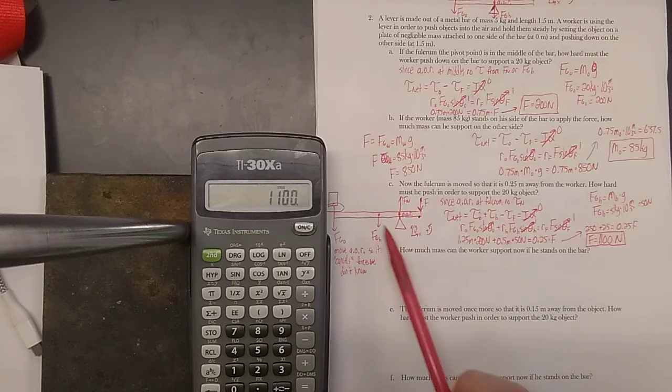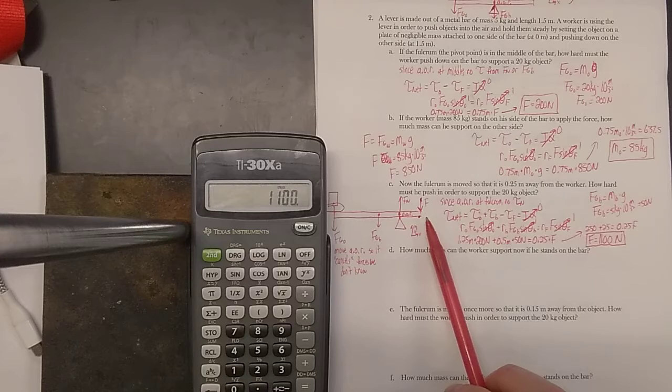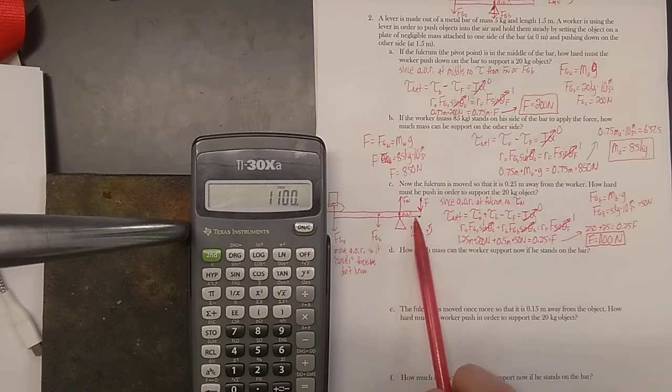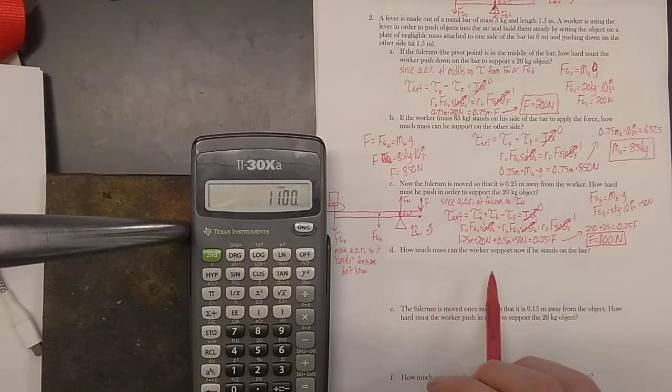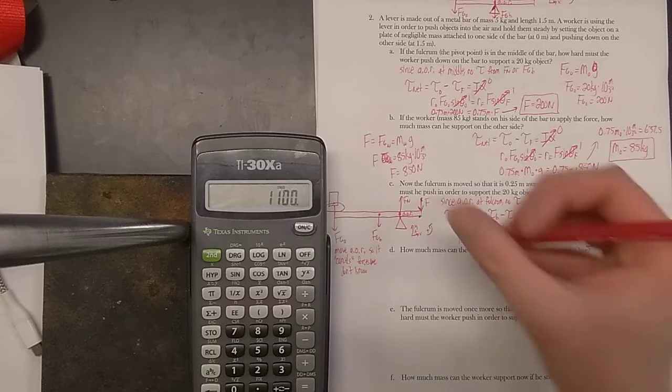That's way more force than we needed over here. But that's due to not only did an additional torque appear that it had to balance, but if we move the axis of rotation this way, then that means that these torques over here are now bigger than they were before. So the worker really has to push really hard there to support our mass. How much mass can the worker support if he now stands on the bar?